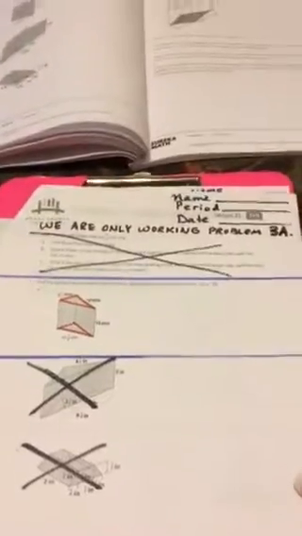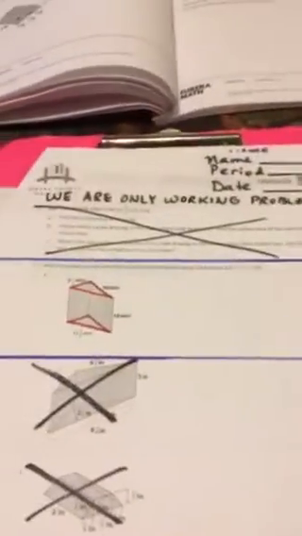Okay. This is still that packet, and this is the second page of the packet. This is lesson 21, page 135. If you don't have a packet, you may have the workbook, but you guys are having the packet. It says we are only working problem 3A. So I marked all the other stuff out. We're doing 3A. It says, find the surface area.